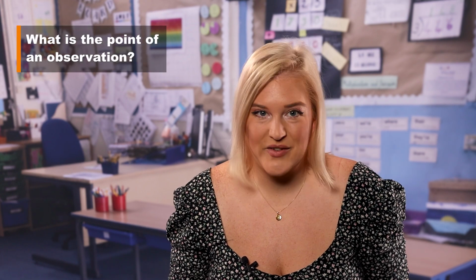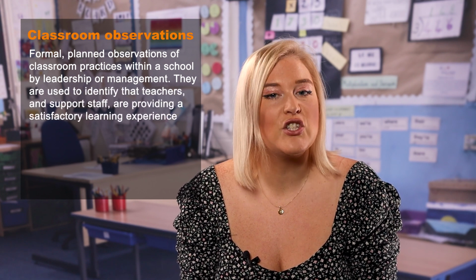What is the point of an observation? Classroom observations are formal planned observations of classroom practices within a school by leadership or management. They're used to identify that teachers and support staff are providing a satisfactory learning experience for the students. An observation can identify weaknesses in your practice or teaching style, which can be addressed and supported with adjustments and training. Or they can be to identify outstanding practice, to be celebrated and acknowledged and perhaps even used as a model for other staff.